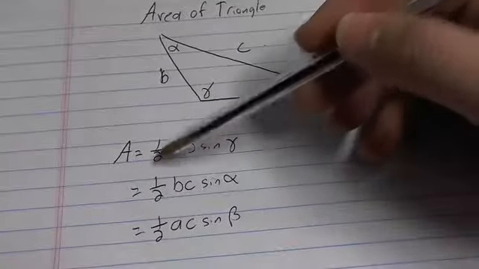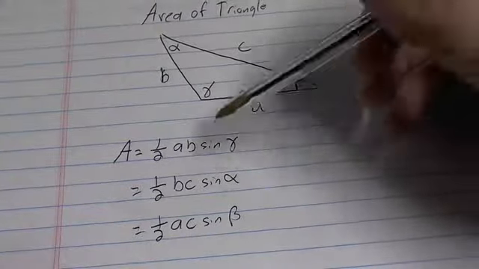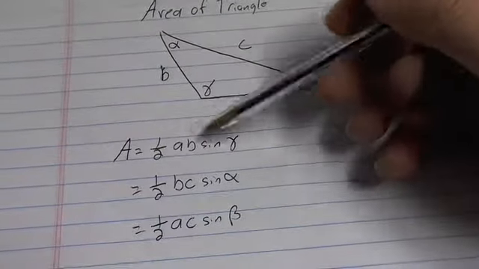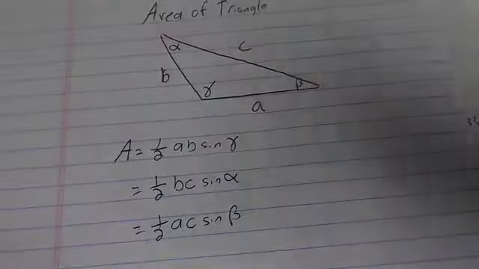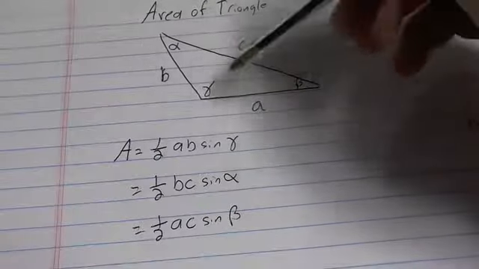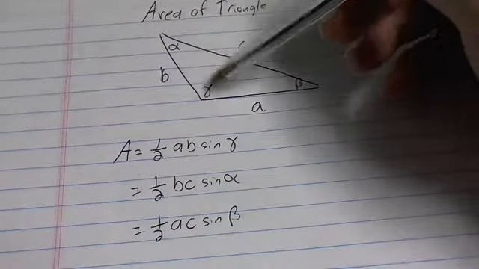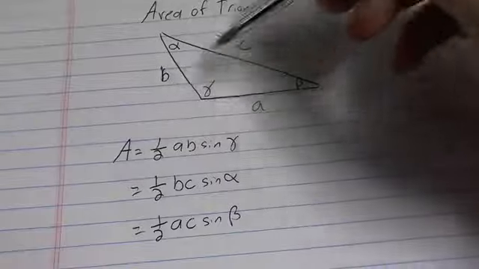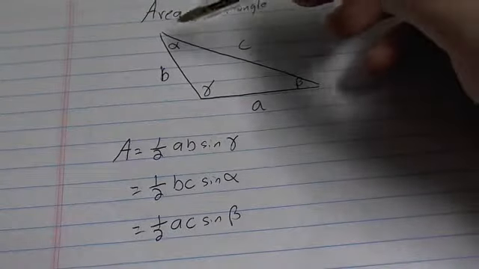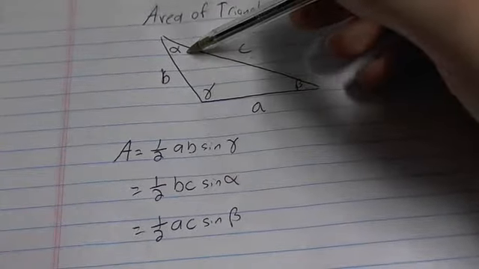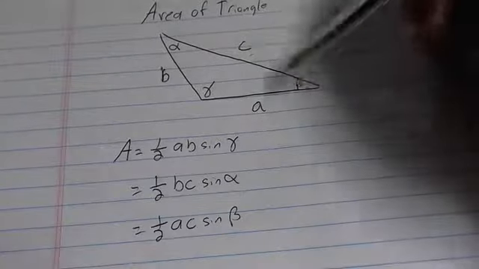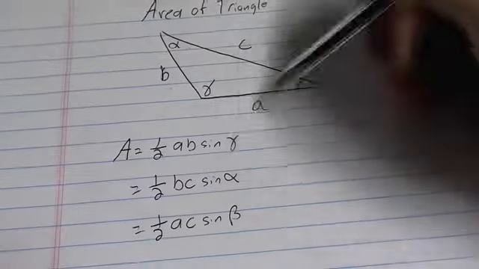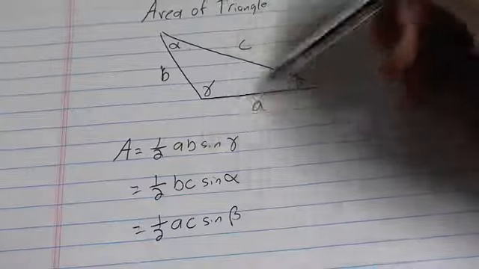So the area, depending on what angles and what sides you have, uses one of these three formulas. The best way to remember it is, if you have A and B, then you use sine of gamma. If you have B and C, then you use sine of alpha. If you have A and C, then you use sine of beta. So pretty much you use the sine of the angle opposite the side that you don't have.